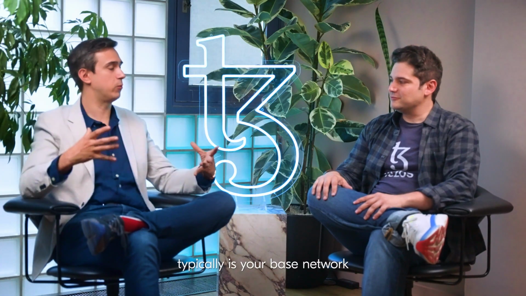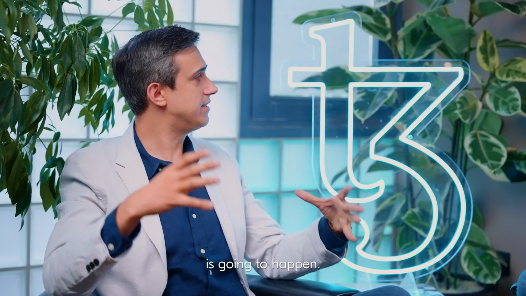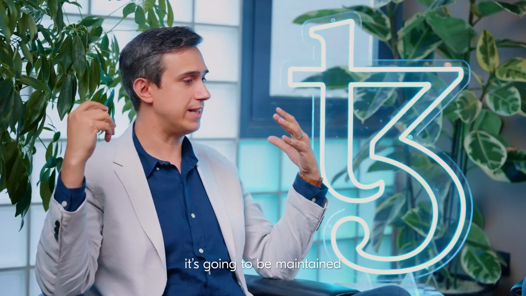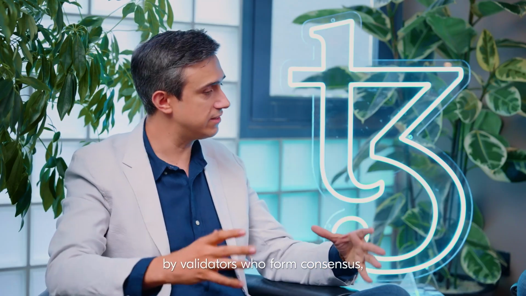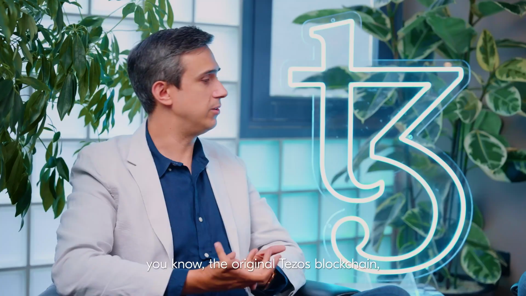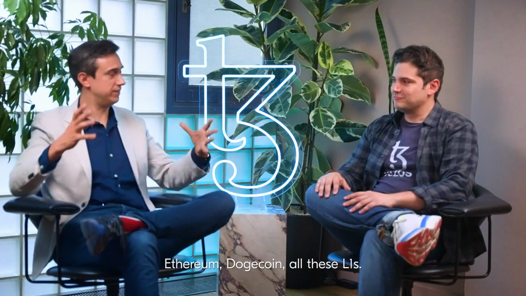So what is an L1? What is an L2? An L1 typically is your base network. That's where consensus is going to happen. So you're going to have a ledger. It's going to be maintained by validators who form a consensus. They form data availabilities, they execute transactions. Bitcoin would fall into that L1 classification. Also the original Tezos blockchain, Ethereum, Dogecoin, all these L1s.